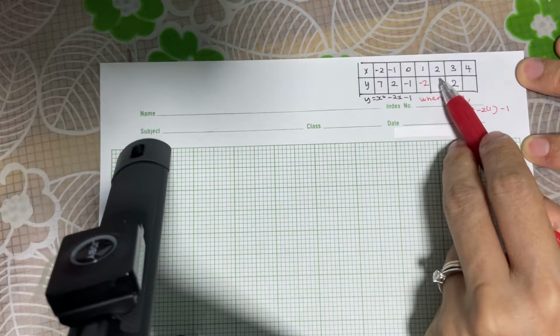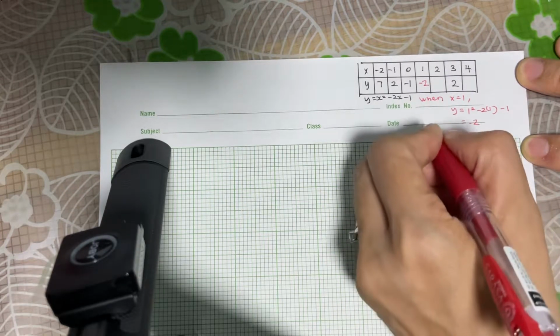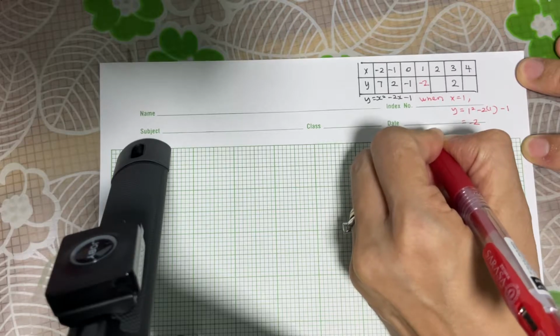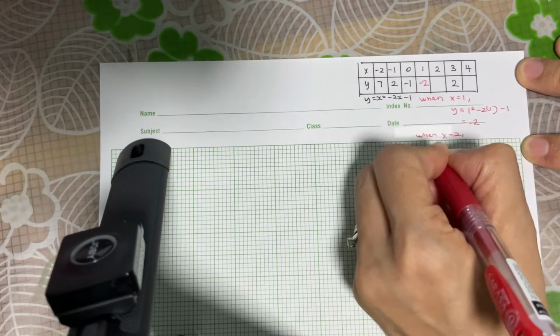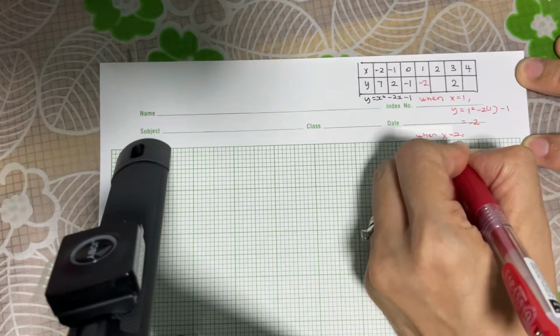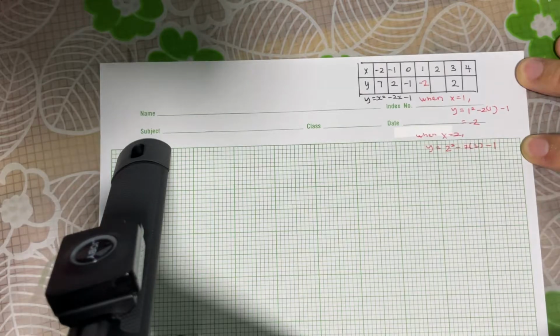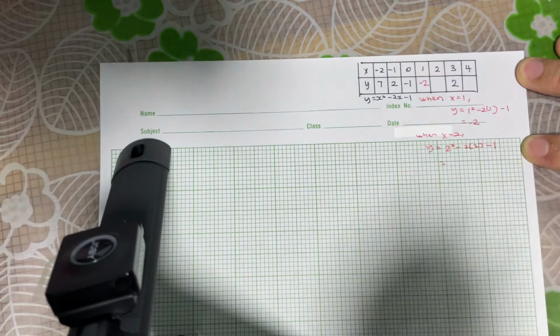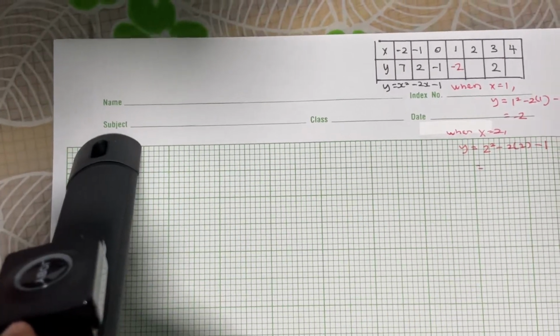Now next, I'm going to substitute the value of x equals 2 into the equation. So when x is equal to 2, y will be 2 squared minus 2 bracket 2 minus 1, and my corresponding value will be minus 1.